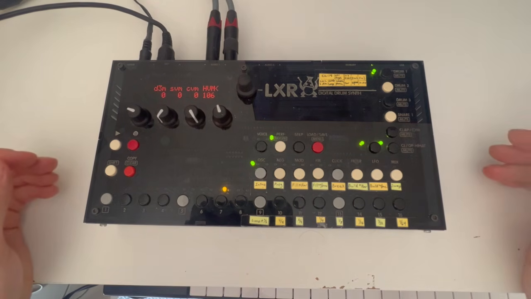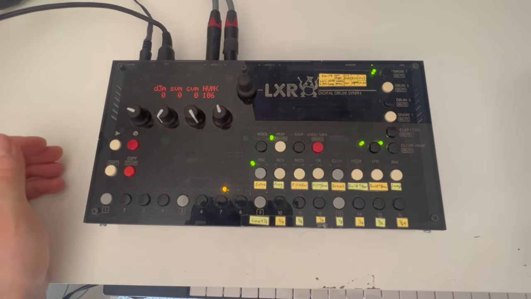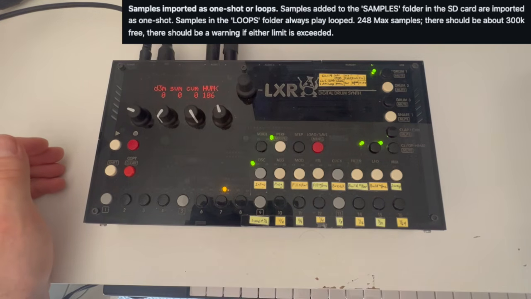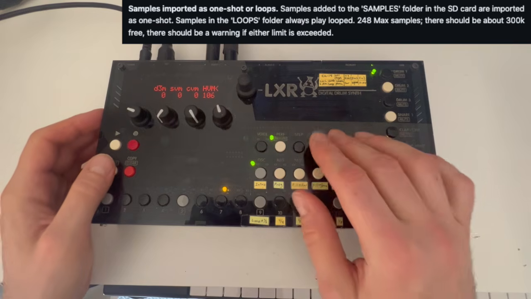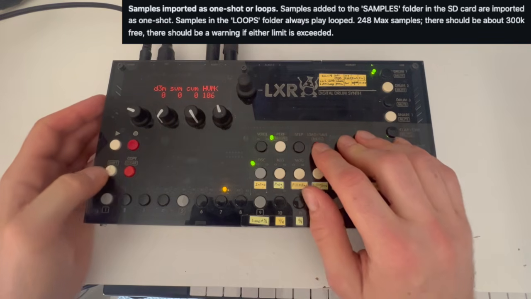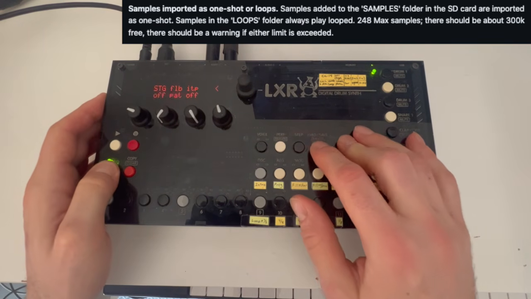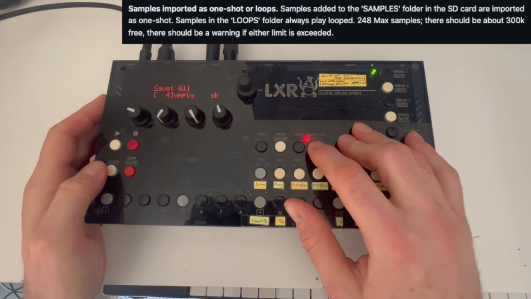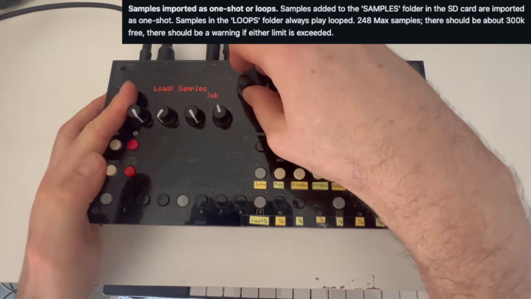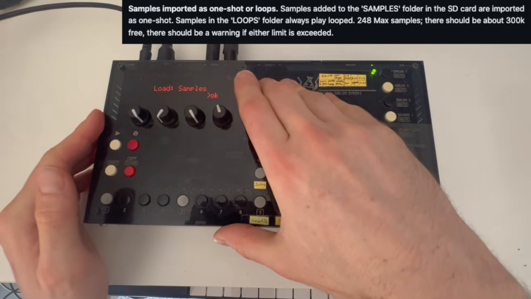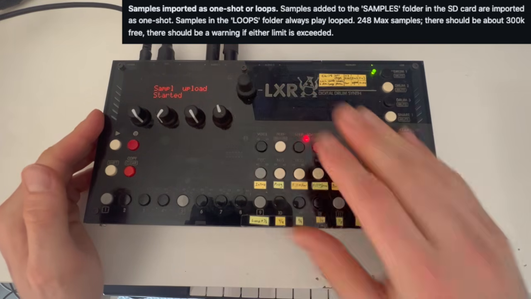The next point on the README is samples imported as one-shots or loops. I haven't done the sample import since I updated the firmware on this yet, so I'll show you the sample import menu. Load samples, and then I press OK.